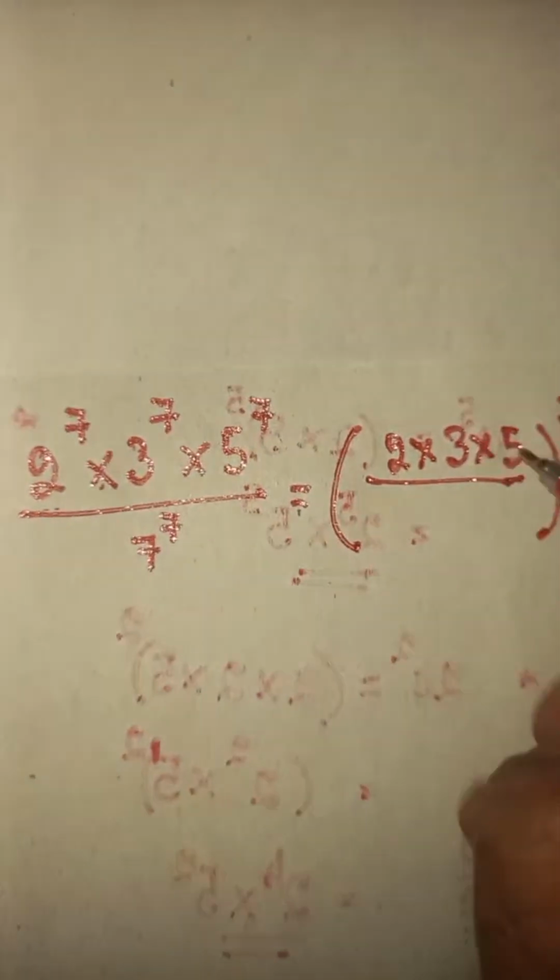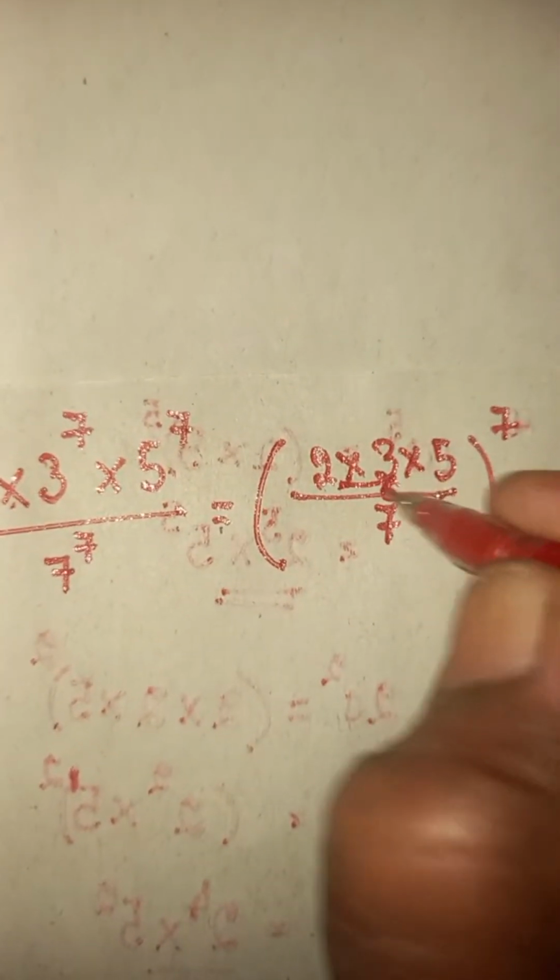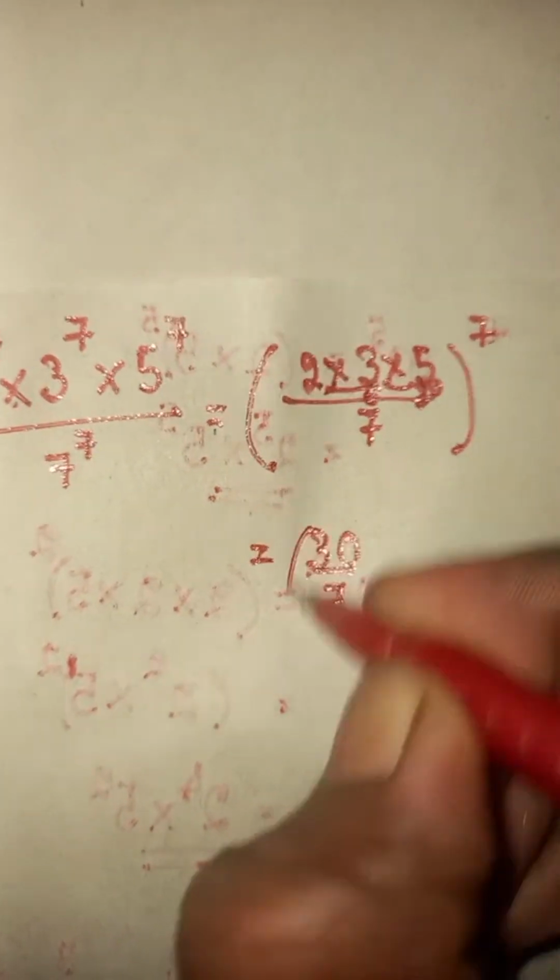Now 2 times 3 is 6, 6 times 5 becomes 30. So this becomes (30 by 7) whole power of 7. That is the simplified form.